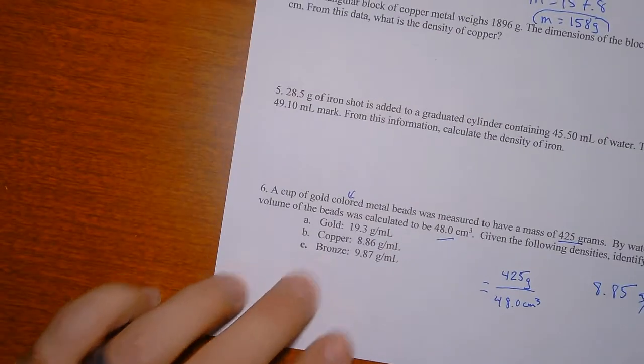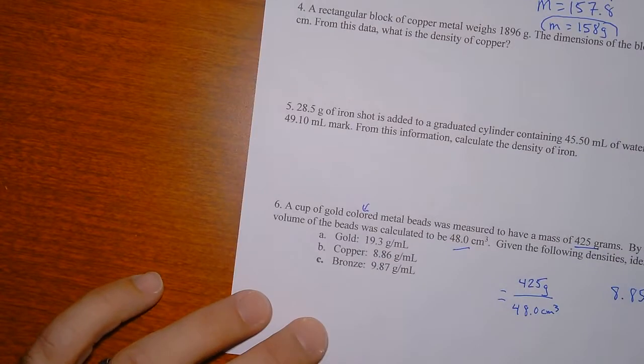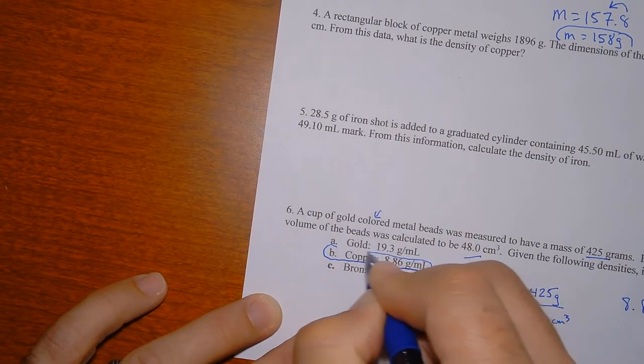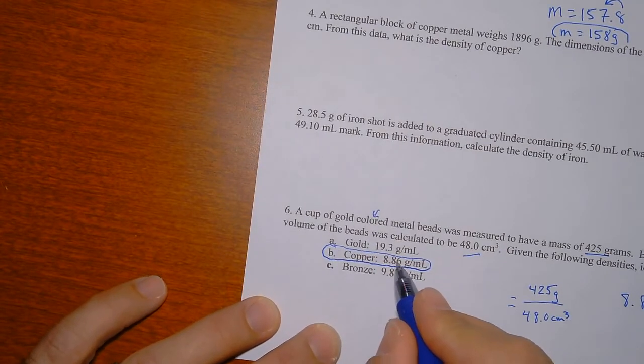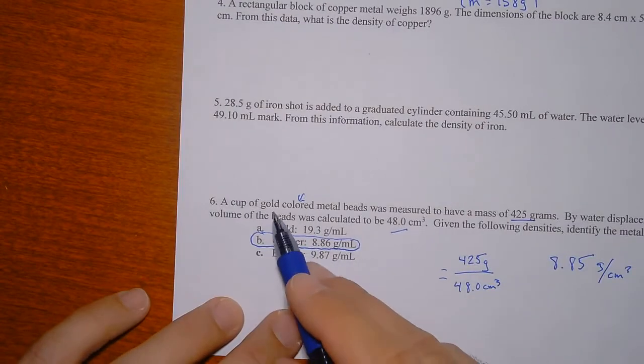And I go over here, and my closest answer is going to be B, copper. And notice how it's not exactly, but obviously the other two are way off, and so this is actually not gold, it's going to be copper.